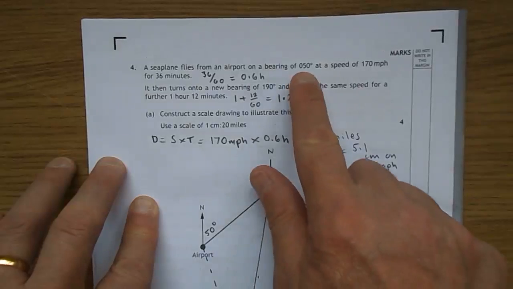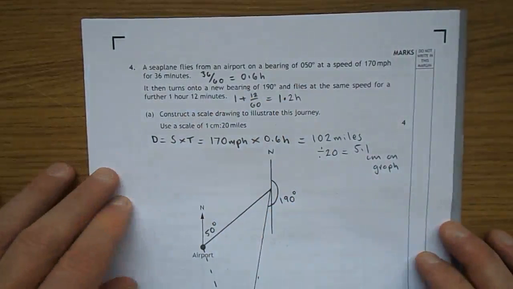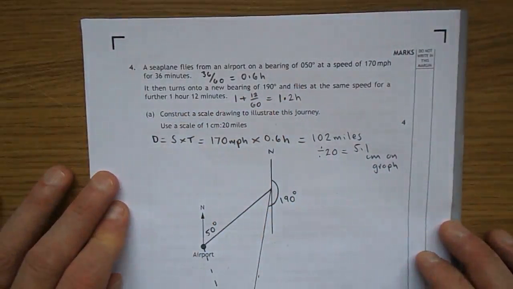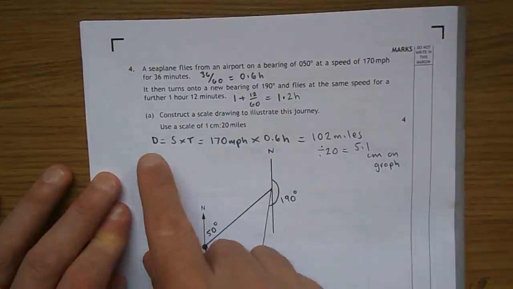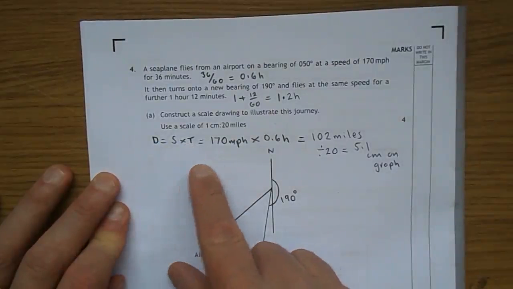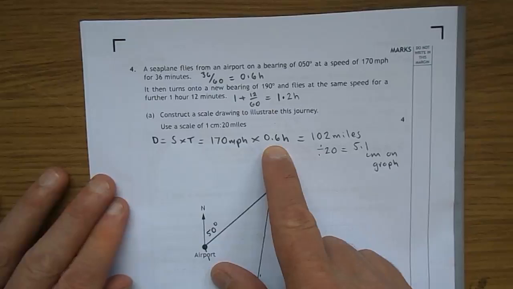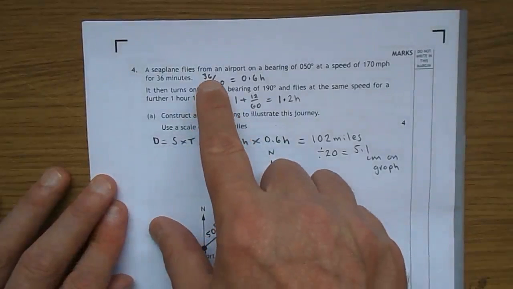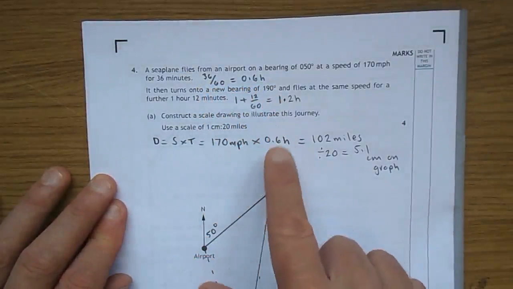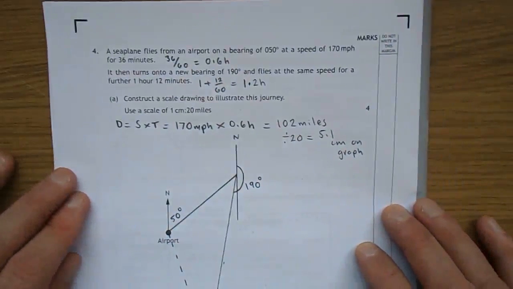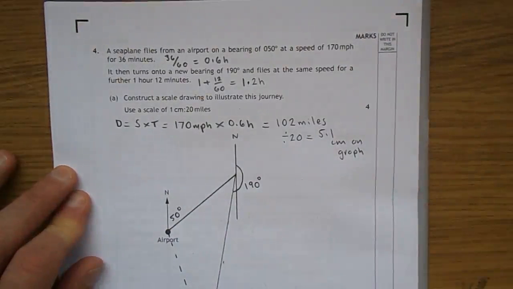Okay, the bearings aren't so difficult, they are given to you, but we need to get the distances. Use a scale of 1 centimetre for 20 miles. So let's consider the first length of this journey. Distance is speed times time. The speed is 170 times, remember that's got to be as a decimal, and as you can see up here, I did 36 divided by 60 minutes in an hour, that's 0.6 of an hour. So the first distance is 170 times 0.6, which is 102 miles.